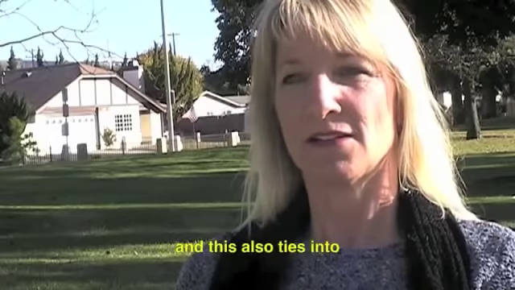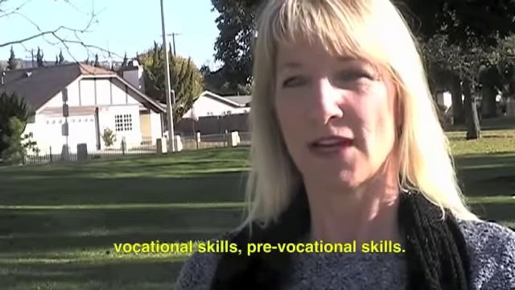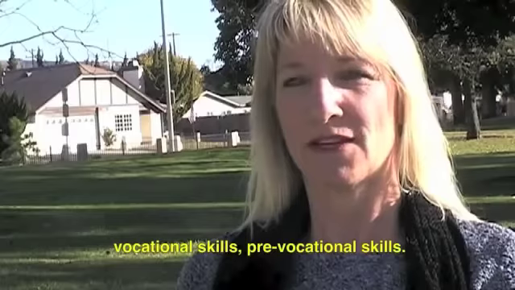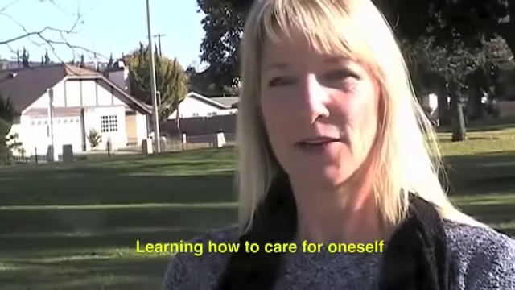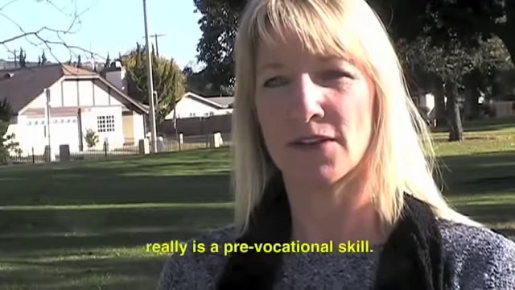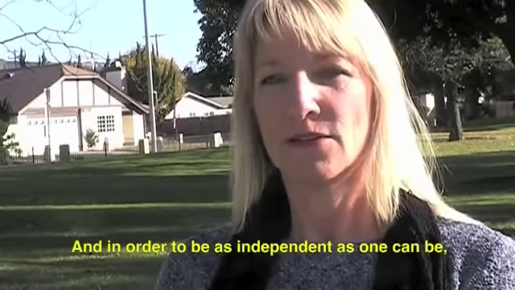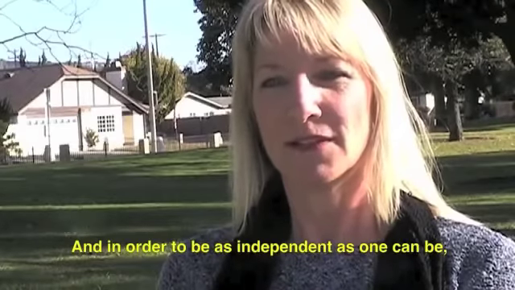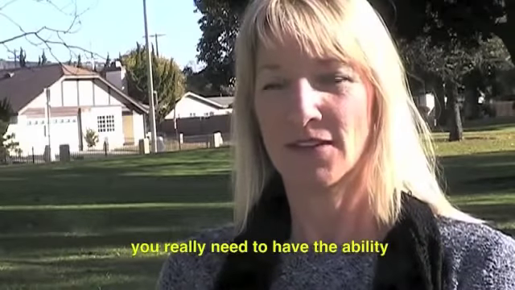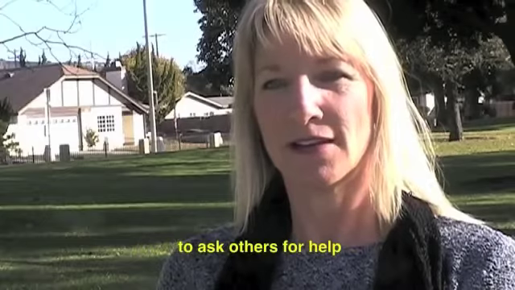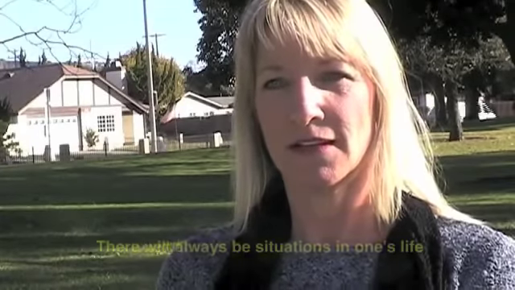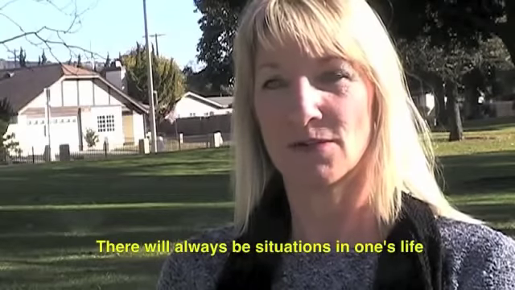And this also ties into vocational skills, pre-vocational skills. Learning how to care for oneself and do things for oneself really is a pre-vocational skill. And in order to be as independent as one can be, you really need to have the ability to ask others for help when there's a visual impairment. There will always be situations in one's life when they have a visual impairment in which they need to ask for assistance.